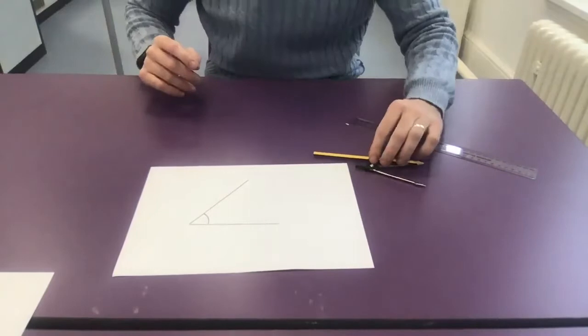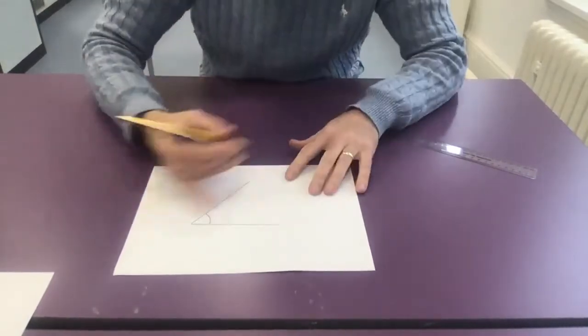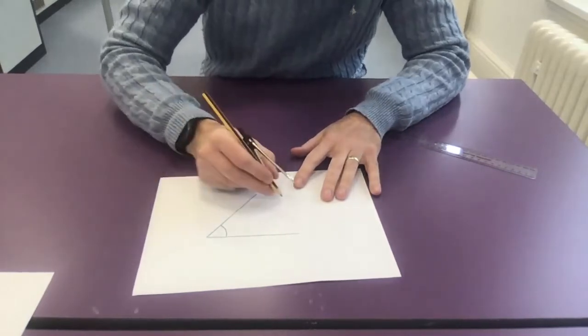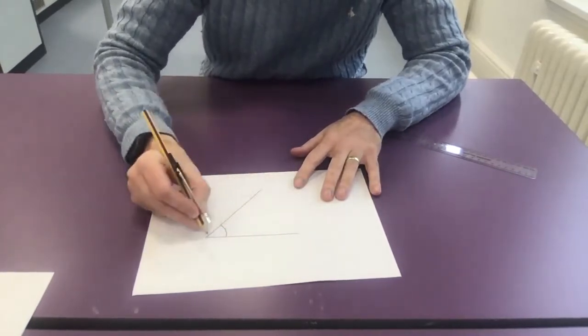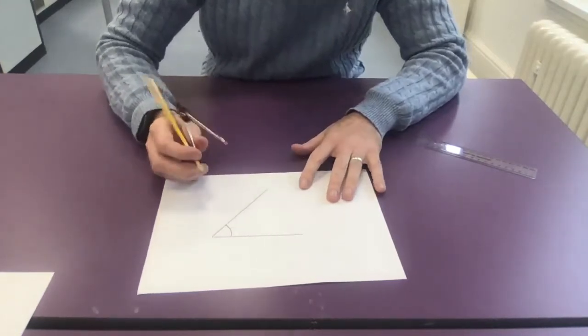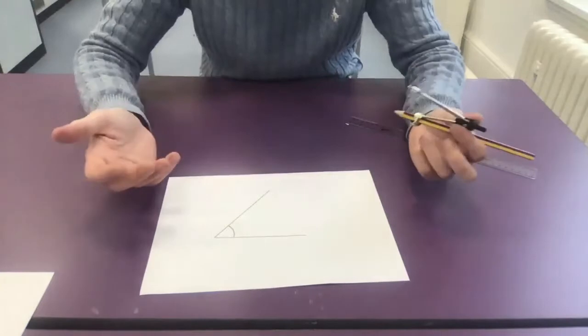All right, guys, we're now going to bisect an angle. Okay, so here you can see I've created an acute angle here. All right, and what we're going to do is perfectly bisect it right through the center. All right, so we're going to halve the angle exactly. Now, this works on any size angle.